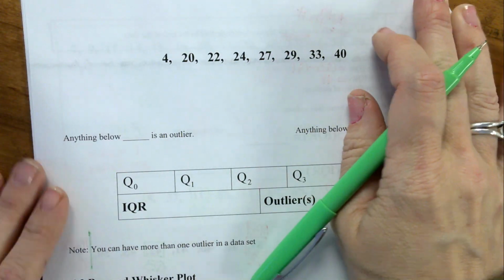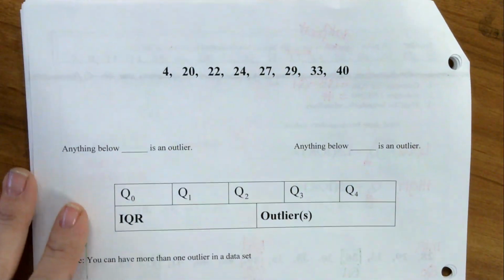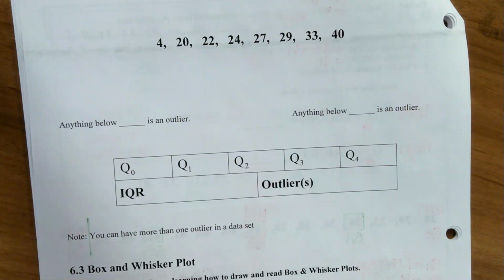Okay, so let's go do it one more time. And then you'll have plenty of time to get your assignment finished, just like yesterday. You guys did really good yesterday.